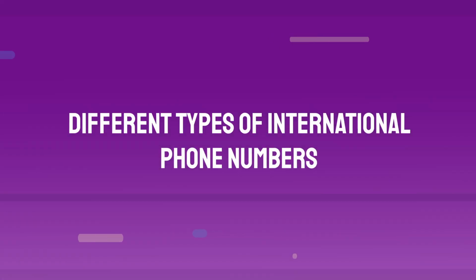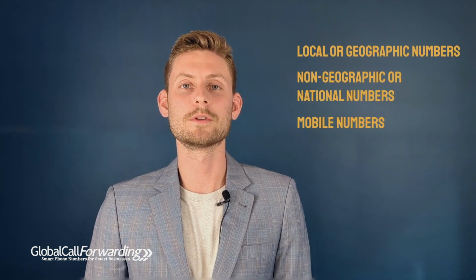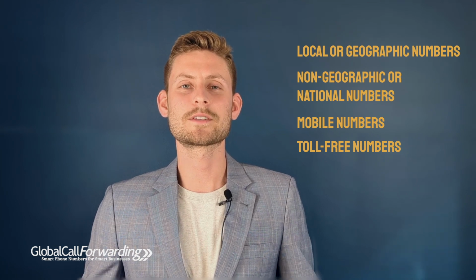You might be thinking about getting an international phone number for your business, but depending on the country, there are a few different number types to choose from. You can set up local or geographic numbers, non-geographic or national numbers, mobile numbers, or toll-free numbers. And each number type is different.